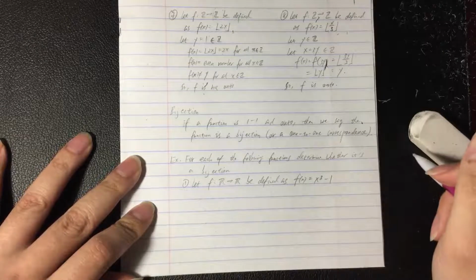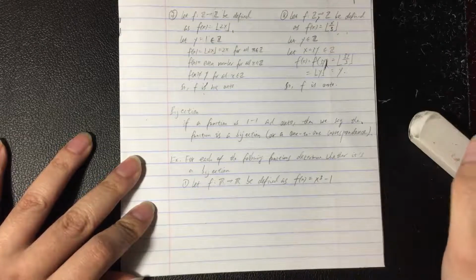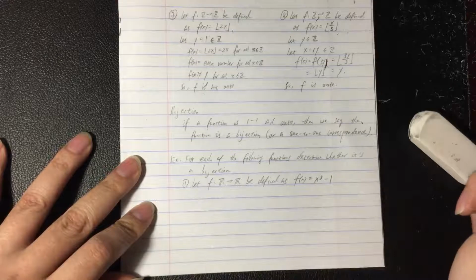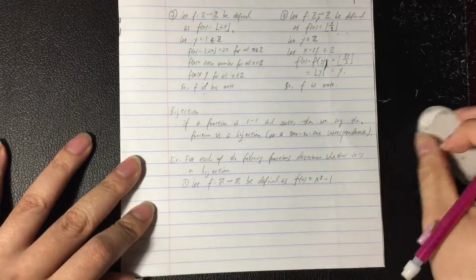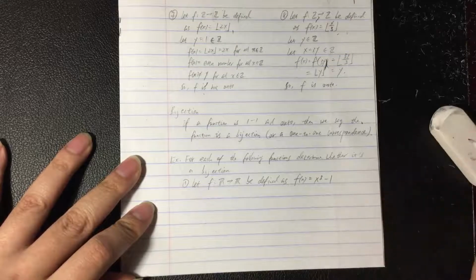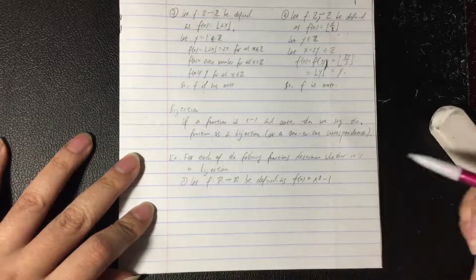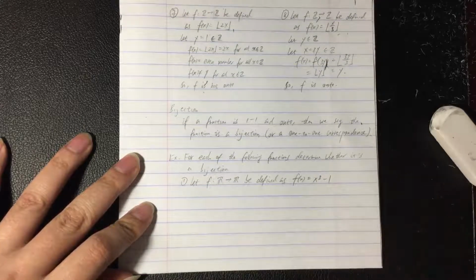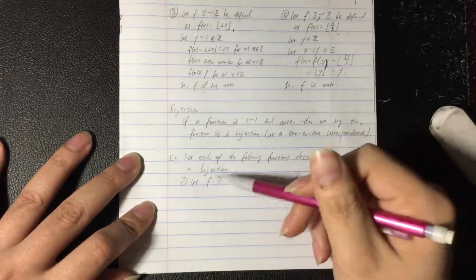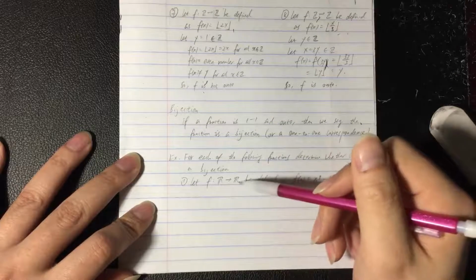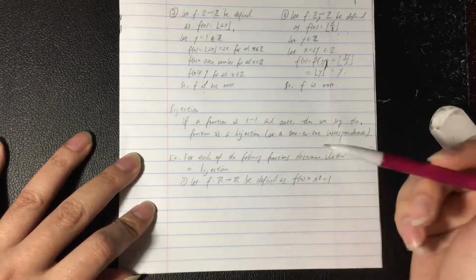If a function is a bijection, we must show the function is one-to-one and onto. But if the function is not one-to-one or not onto, then it's not a bijection. Is this function one-to-one and onto? If f assigns every element in the domain to a different element in the codomain, then the function is one-to-one.